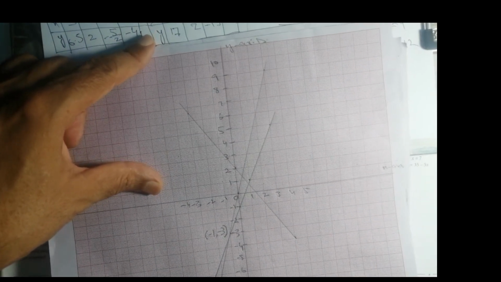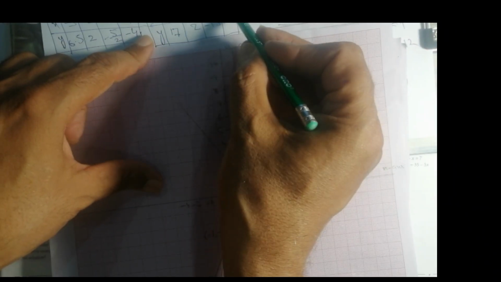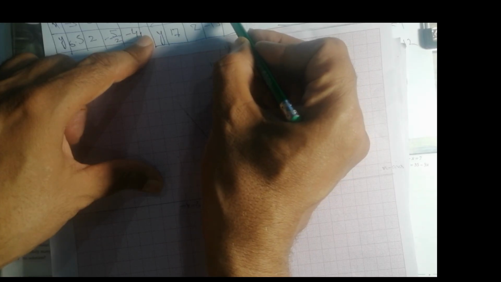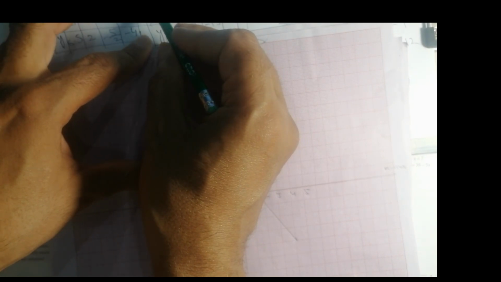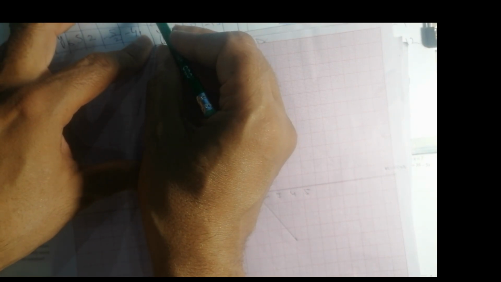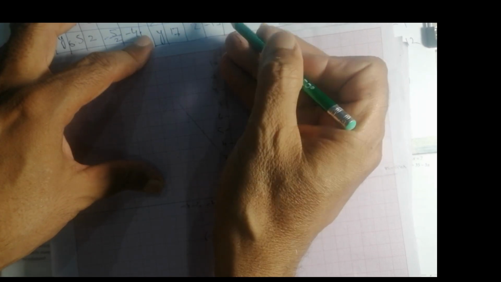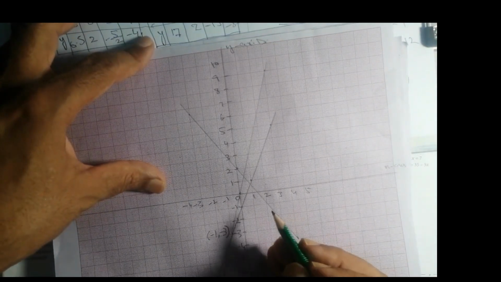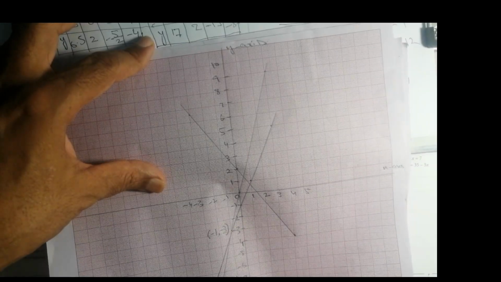So we can use some other point. Like this was (0, 2), and we can use, for example, x equal to 2. Putting x equal to 2 here, 5 twos are 10, and y will be equal to 2 minus 10, which is -8. So we can take this point (2, -8). This is 2, and -8 is this one.